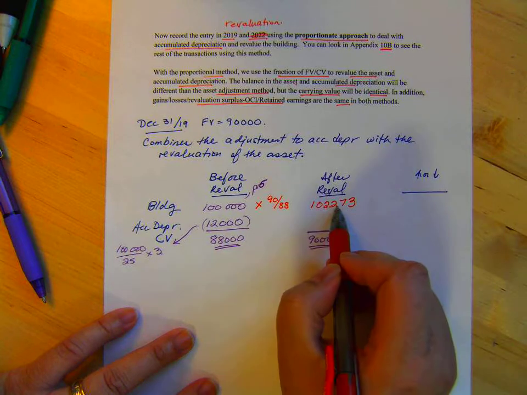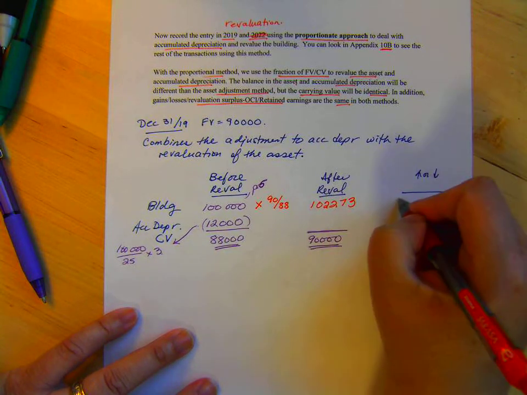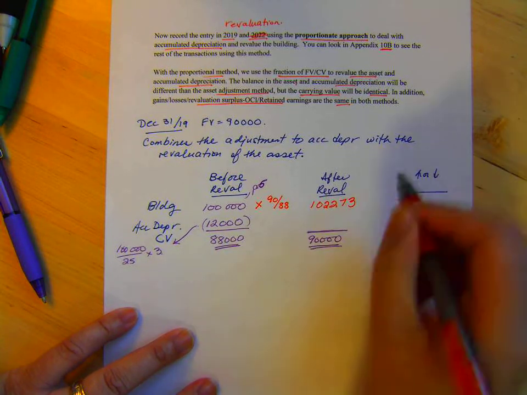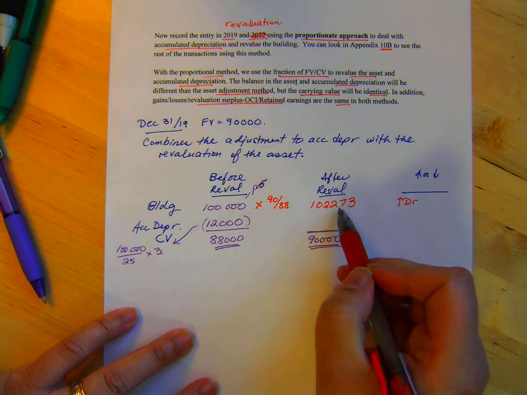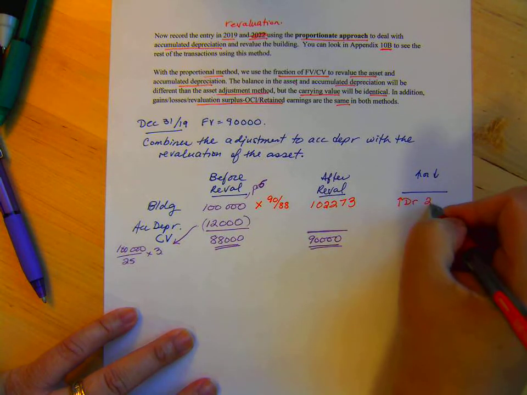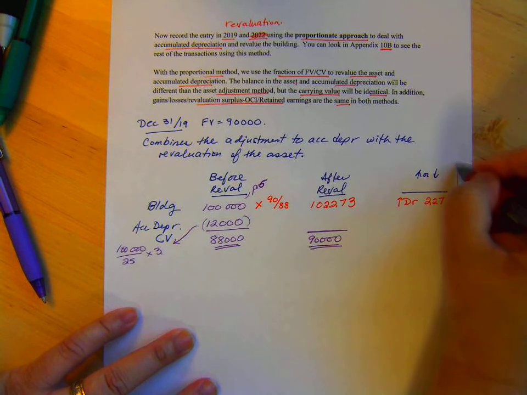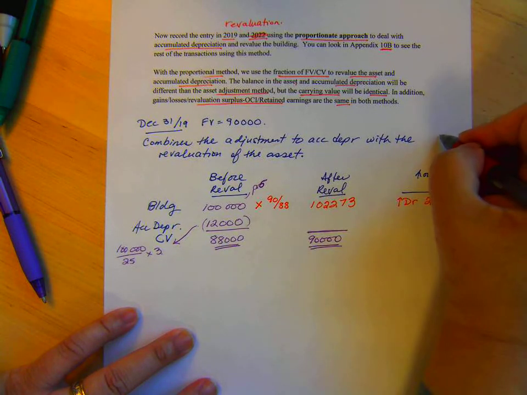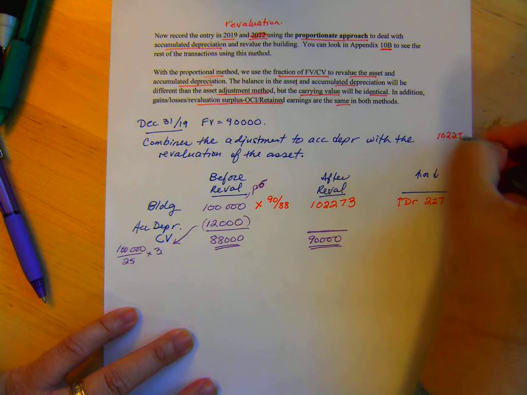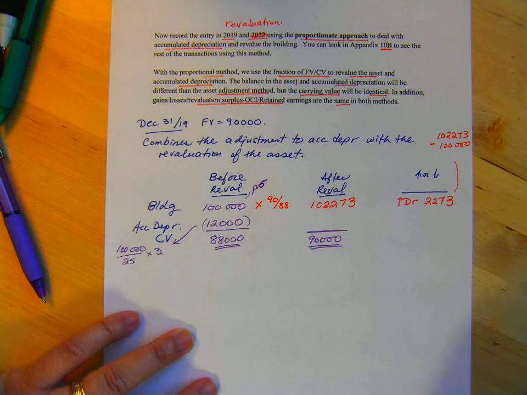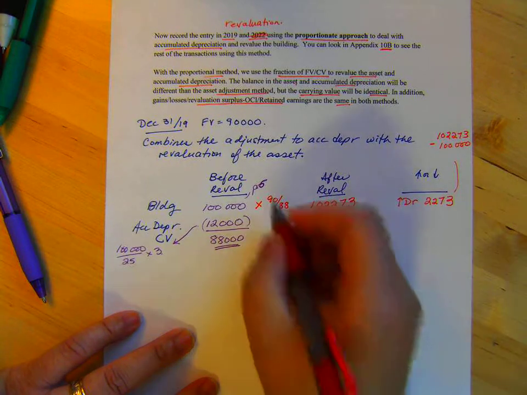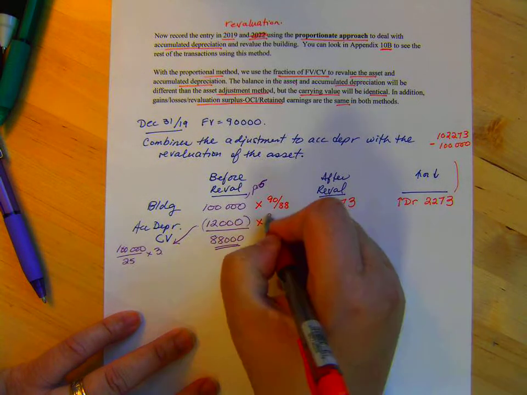So we have to increase our building, so debit it for the difference, which is 2,273. Just to remind you, that's 102,273 minus 100,000.